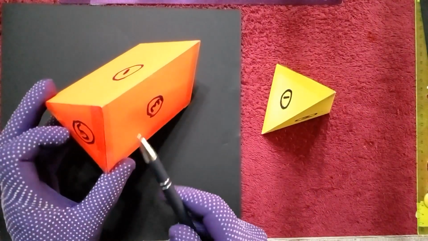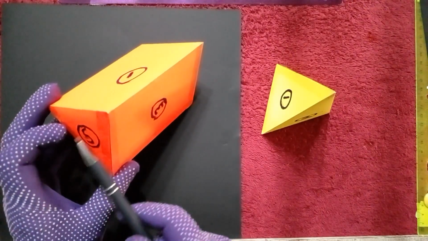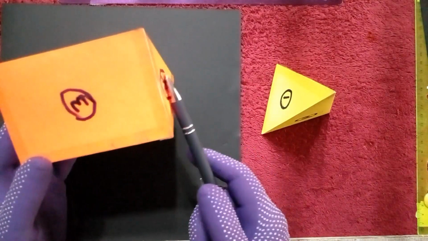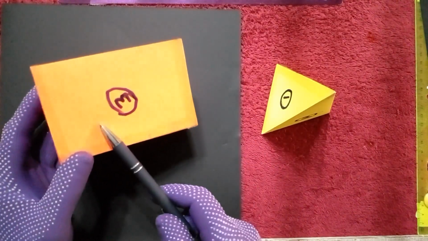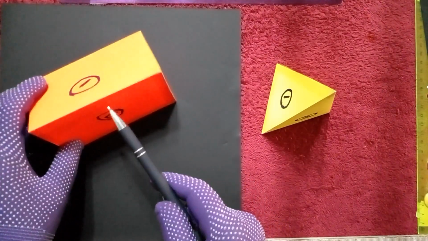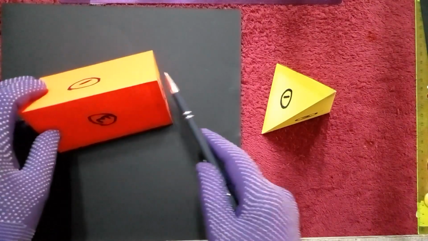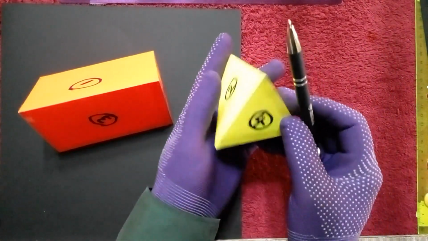So in the case of prisms, there are two identical end faces. This is a triangle here, that's a triangle here. And these two end faces are joined by rectangular side faces. That's a prism, a triangular prism, because the end face is a triangle. This is a pyramid, a triangular pyramid.